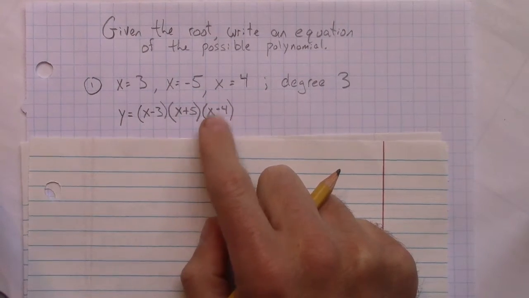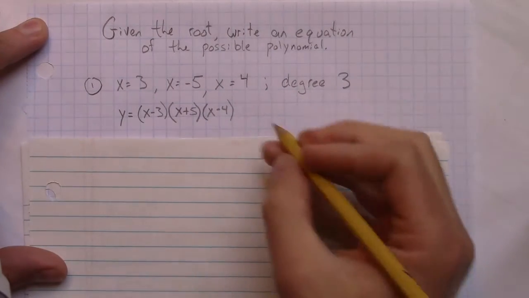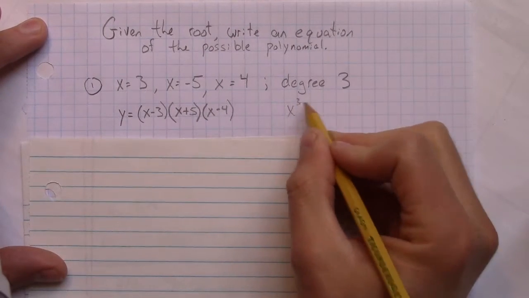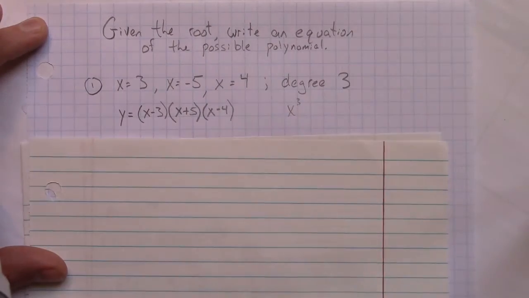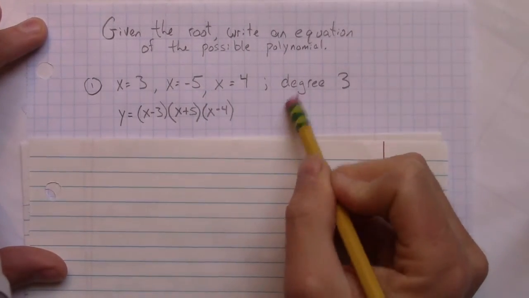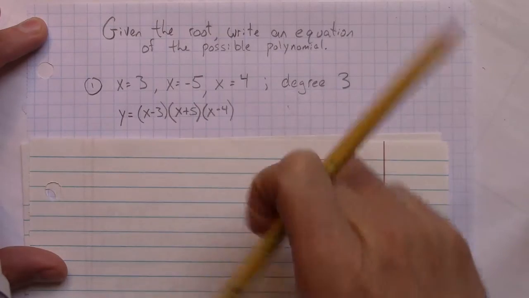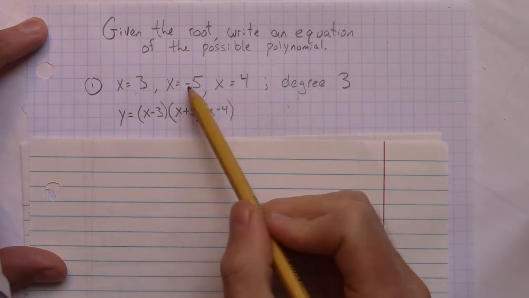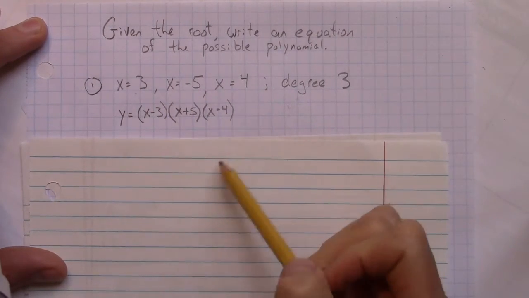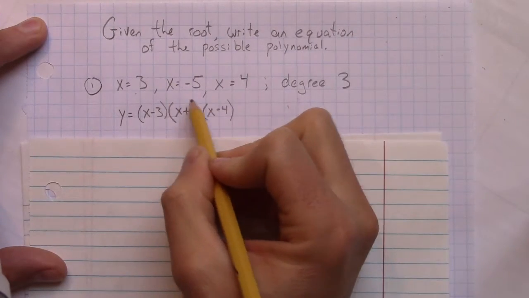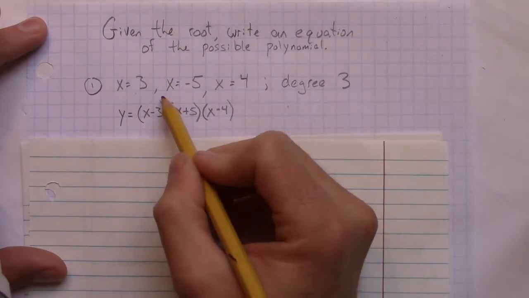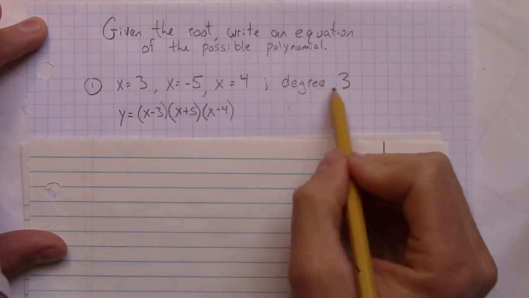So at some point, if I wrote this in standard form, I'd get an x to the third power, and that would be the biggest exponent. So that's how I know it's going to be degree 3. All right? So if you look at all of these roots, they're all of multiplicity 1. They're actually simple roots. It means that none of their factors are squared or cubed or anything like that. They're all to the first power. Okay, that matches my degree.